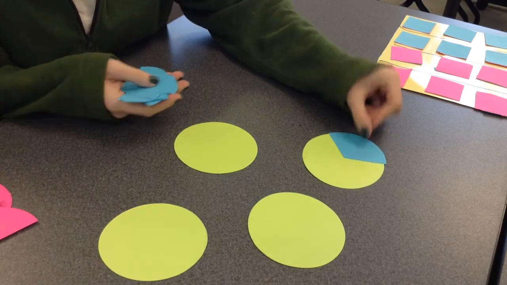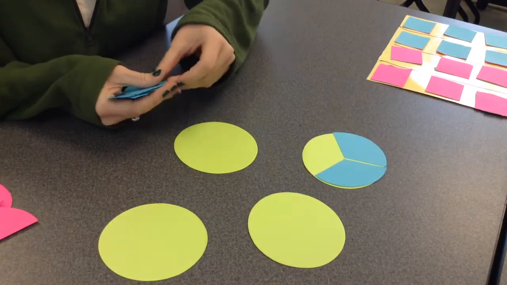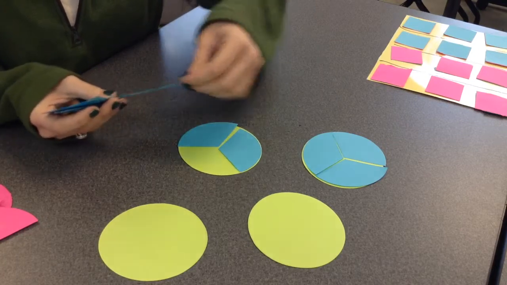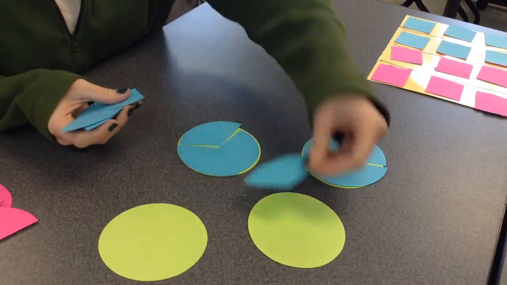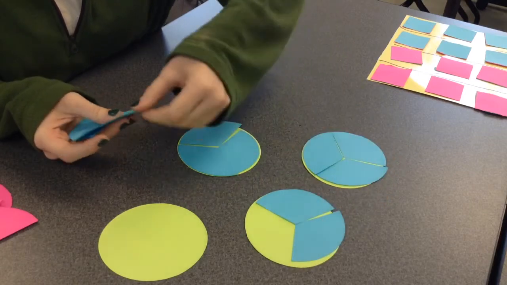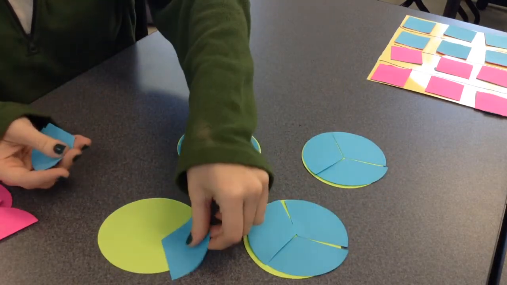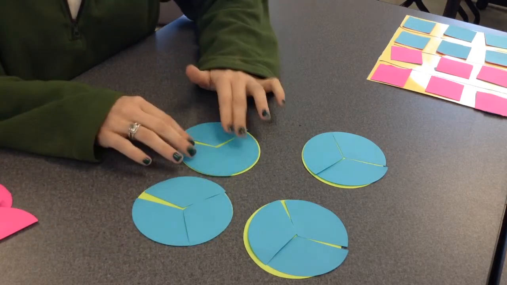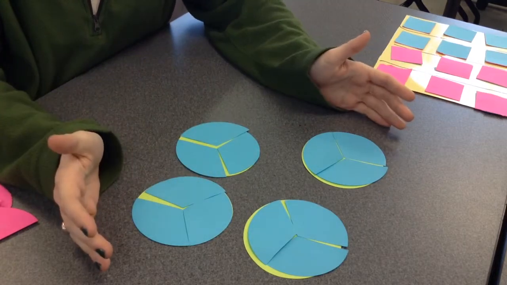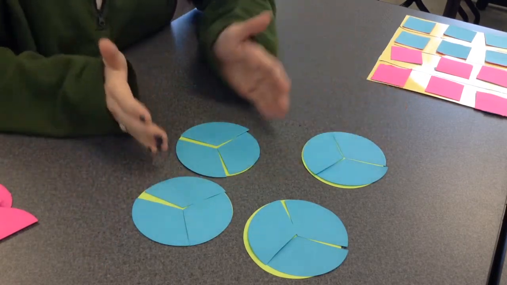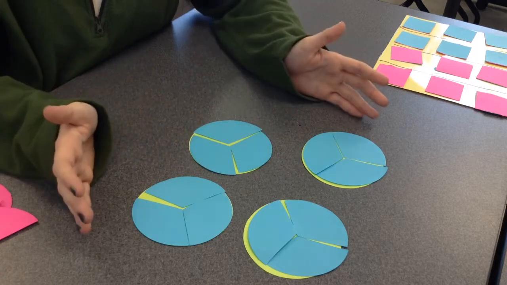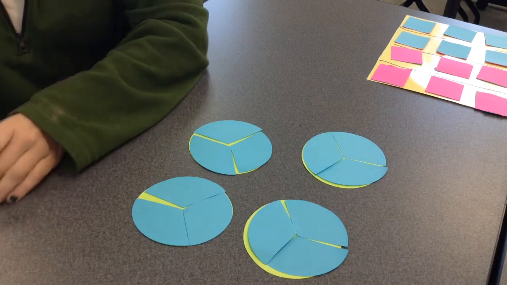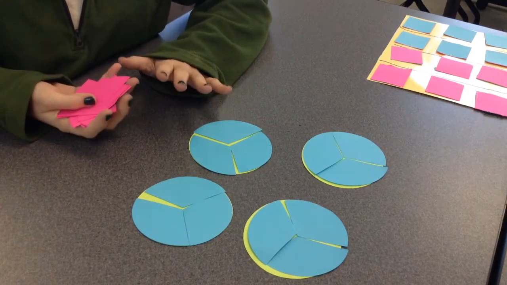So let's count. 1, 2, 3, 4, 5, 6, 7, 8, 9, 10, 11, 12. So now that we see that we've divided our 4 groups with our 12 pieces into 3 equal parts. This is showing us that we have 4 groups with 12 parts divided equally into 3. So now we're going to represent 2/4 of our whole.